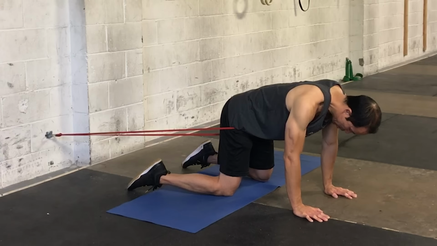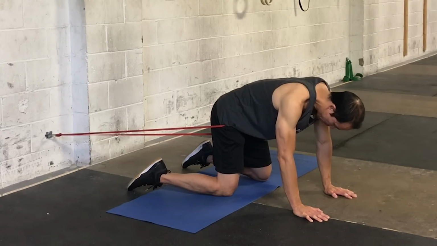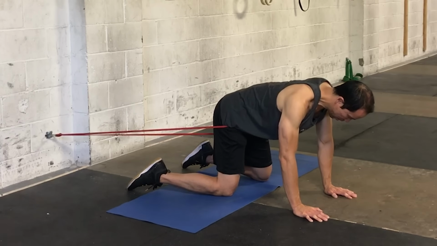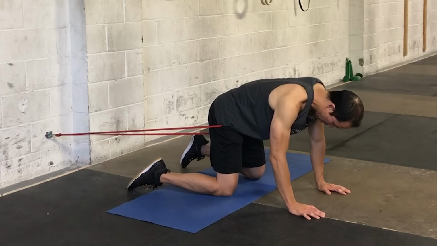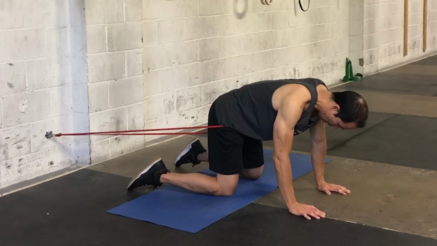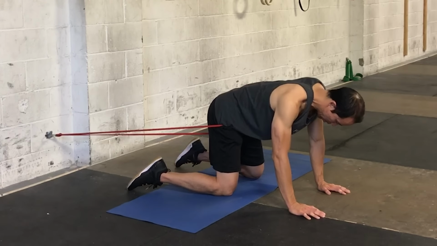And from here, what I'm going to do is I'm going to sit back, and once I start to feel that restriction, I sit back and I'm starting to feel restricted here. What I'm going to do is I'm going to scour. So I'm going to circle my hips around.